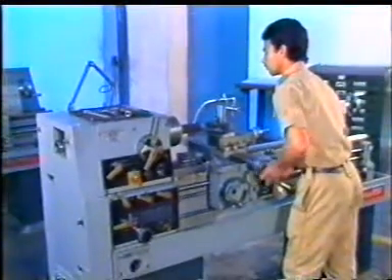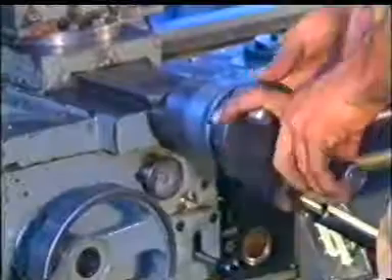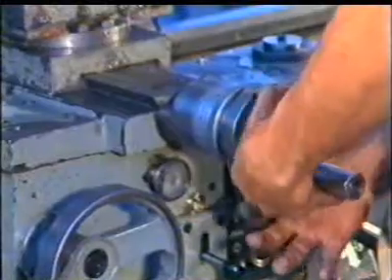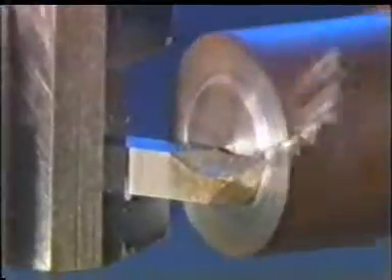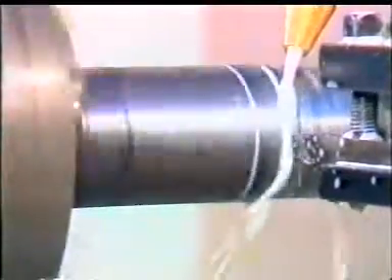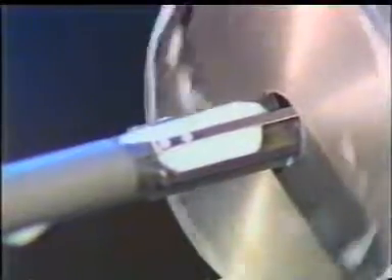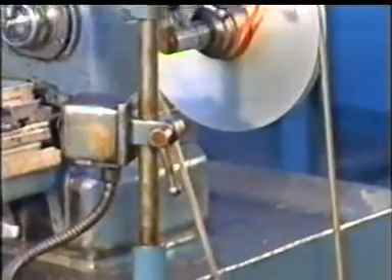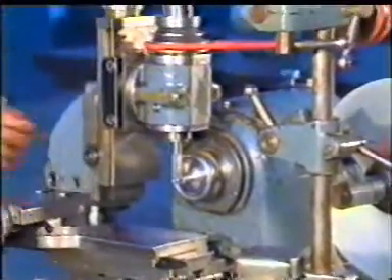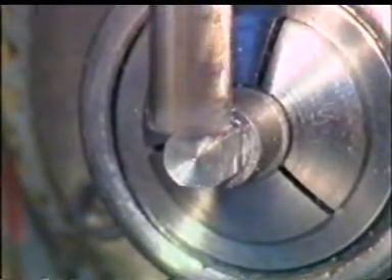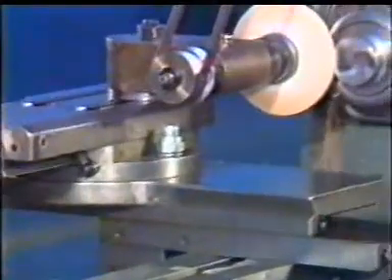It is capable of performing a large number of operations such as facing, plane turning, threading, drilling, reaming, boring, and with special attachments, milling and grinding are also possible to a limited extent.